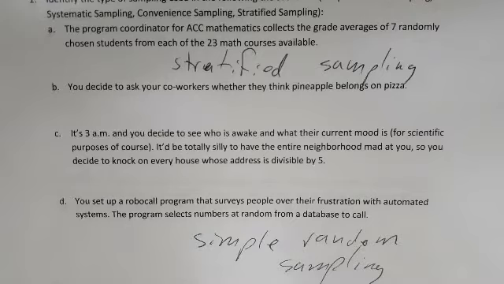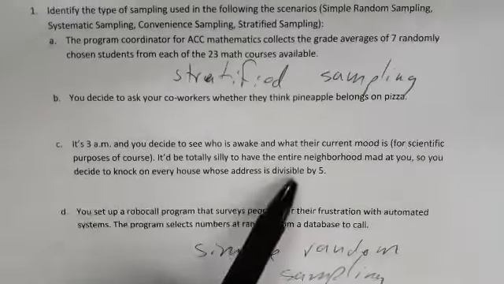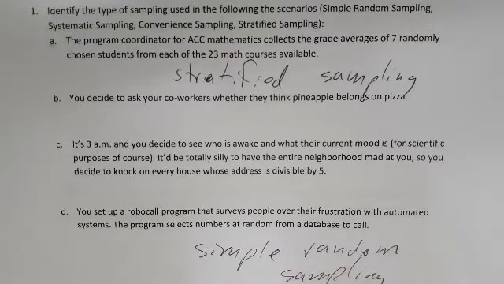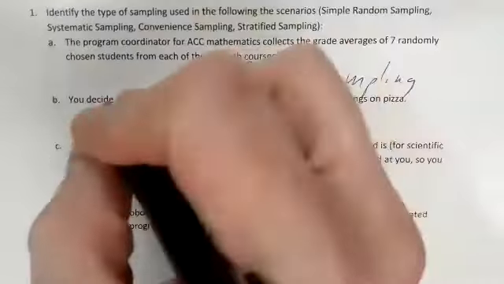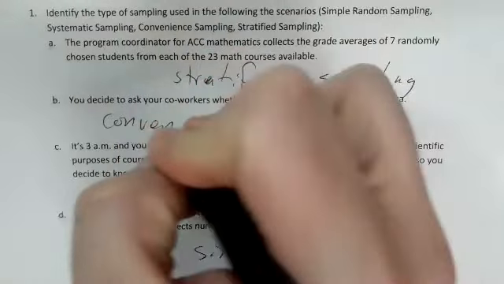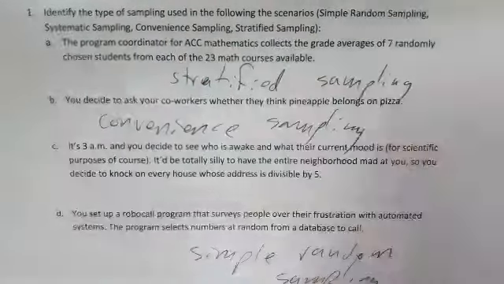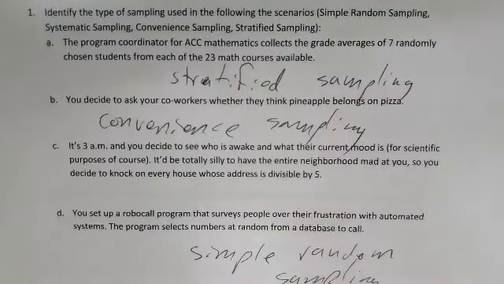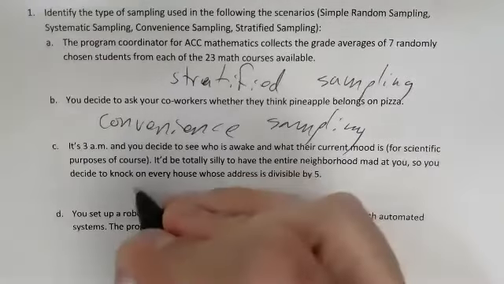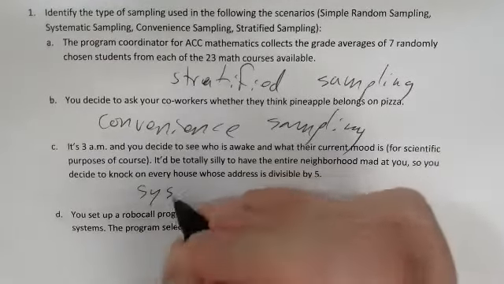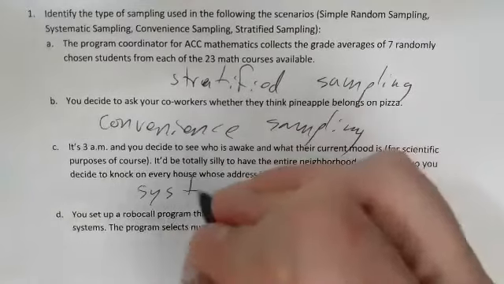So the other two: you decide to ask your coworkers about pineapple on pizza, and it's 3 a.m. and you're going to do every 5th house. These two, I hope you see right away. If you're going in your class, you're not going out of your way. So this is the one that's really easy, convenience sampling. And the other one, we're using a simple system, every 5th house. So this is the systematic sampling.